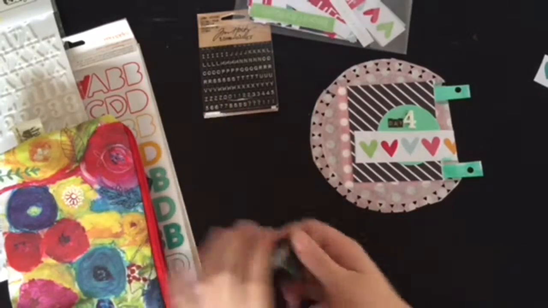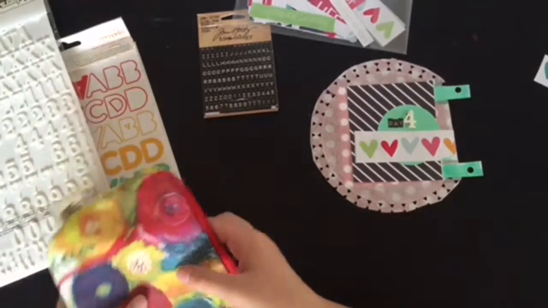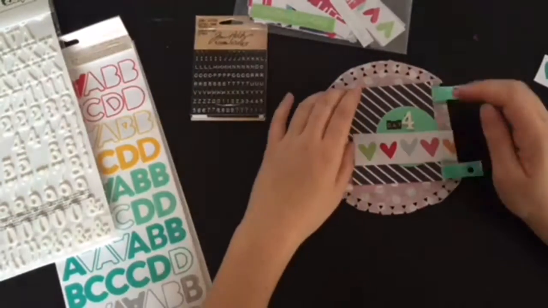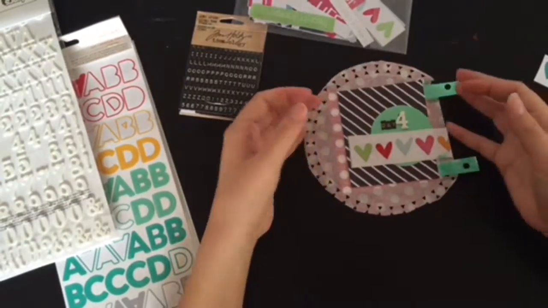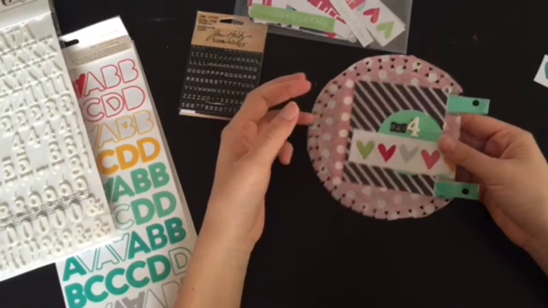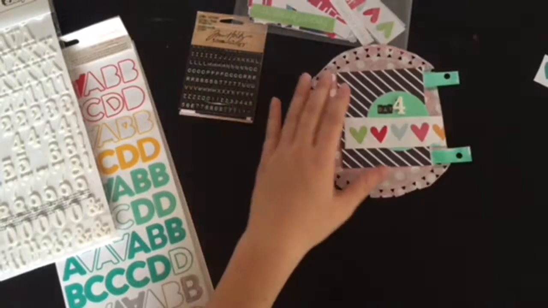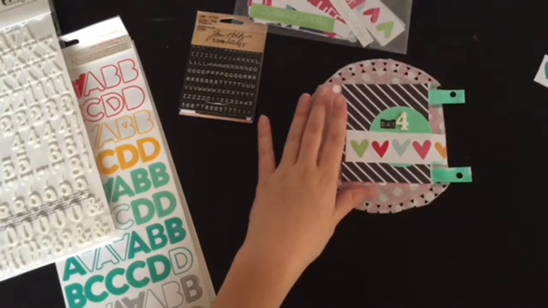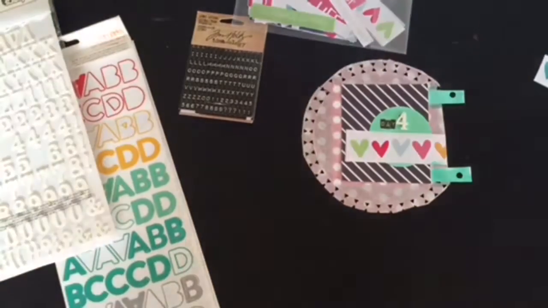And then what can I add to that? I feel like it needs to stand out a bit more from the background. Maybe like a white border. I don't know why the white border is so appealing to me lately. Or maybe like a mixed media or something.